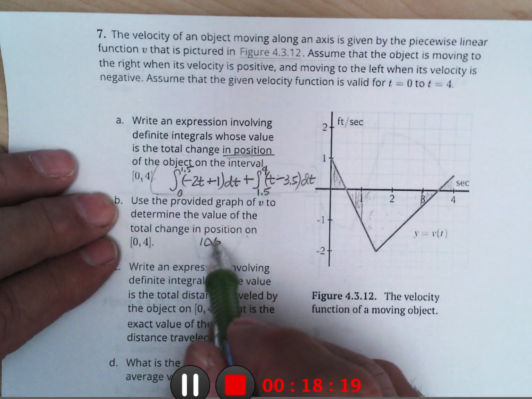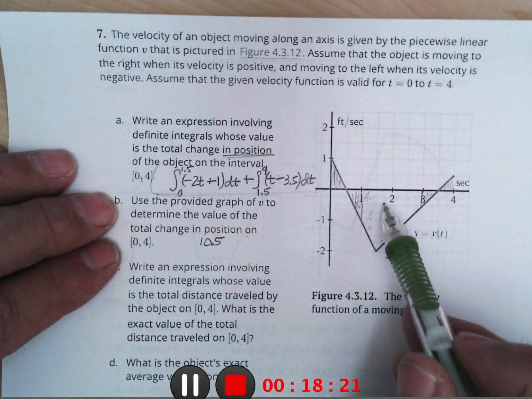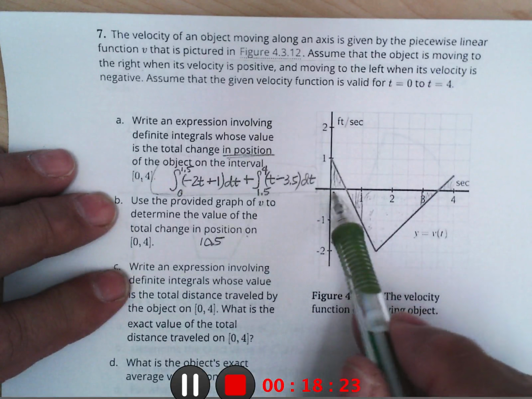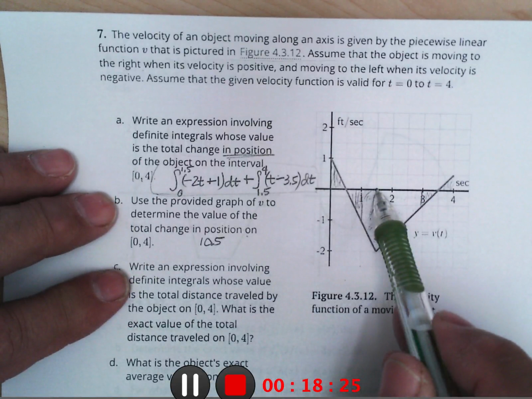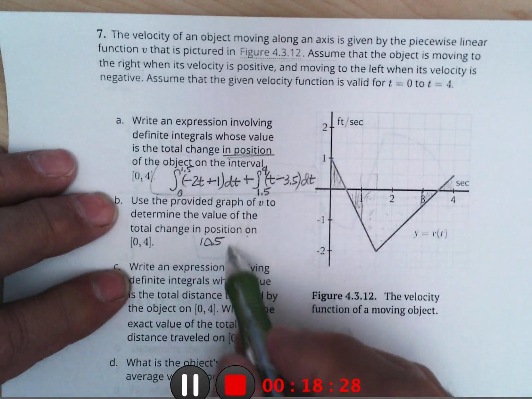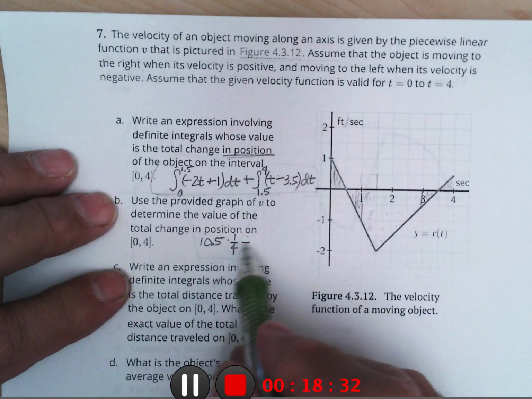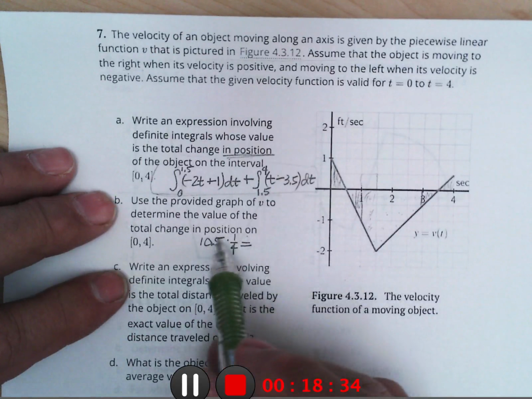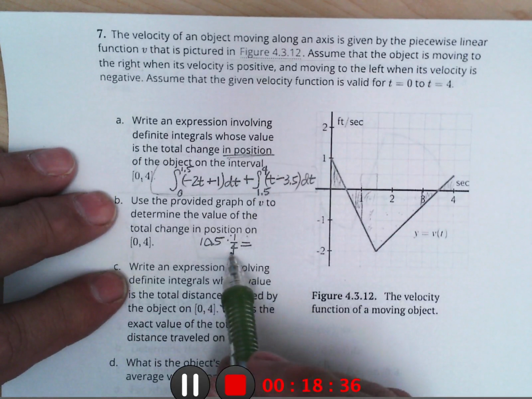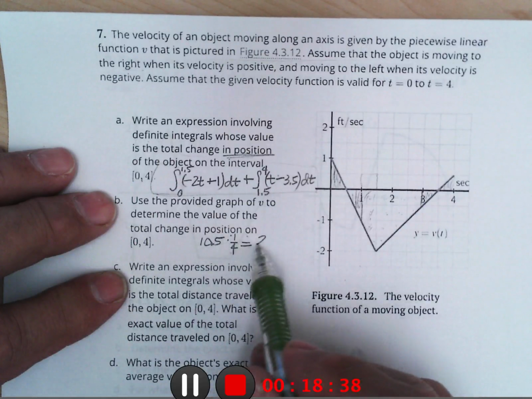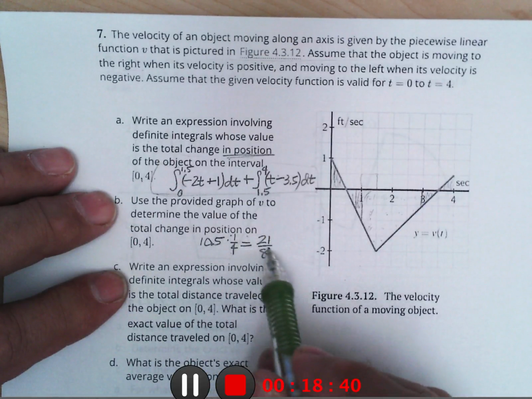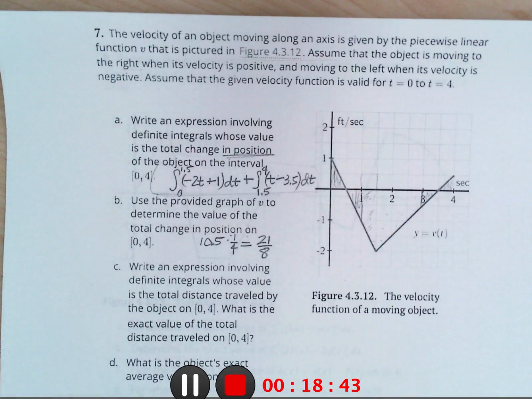and each square is how much? Let's see. That would be a half wide and a half tall, so each square is a quarter. So times 1/4, which would be, if I make this 21/2 over 4, that would make it 21/8 is the total change in the position.